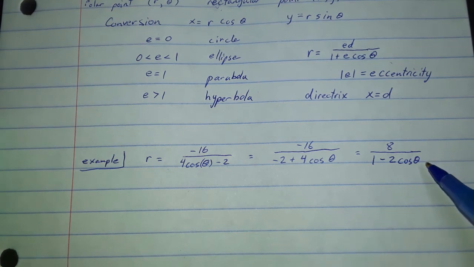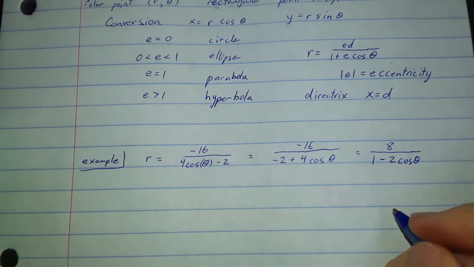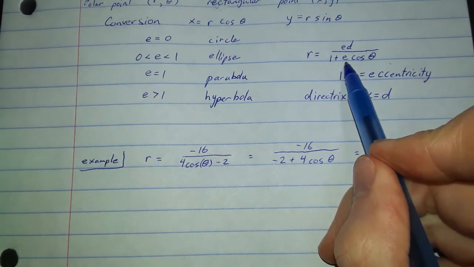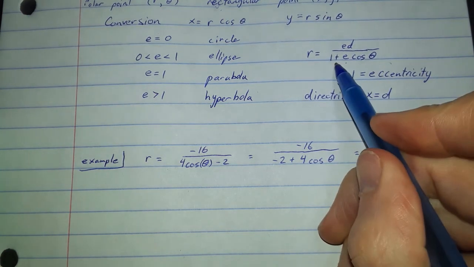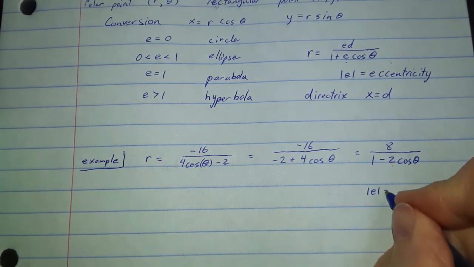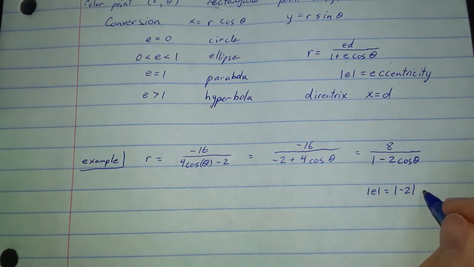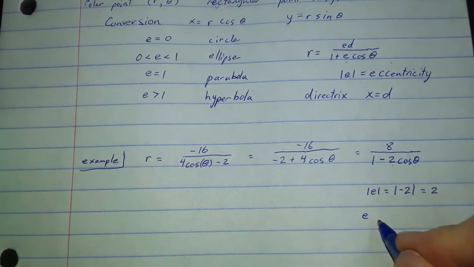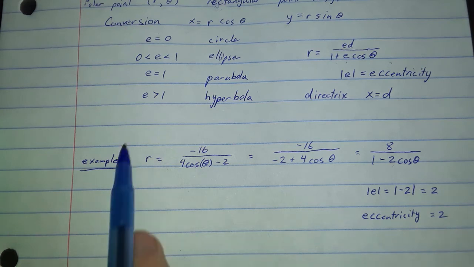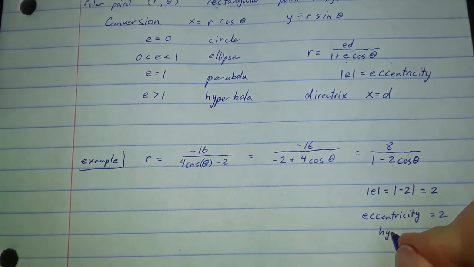Now that I have this, I want to determine the eccentricity. And so I want the absolute value of e. And we see that e is this term here, and we have a plus here, so we have a -2 here. So I'm looking at the absolute value of -2, which is 2, so the eccentricity is 2. All right, eccentricity of 2, 2 is greater than 1, so we have the hyperbola.